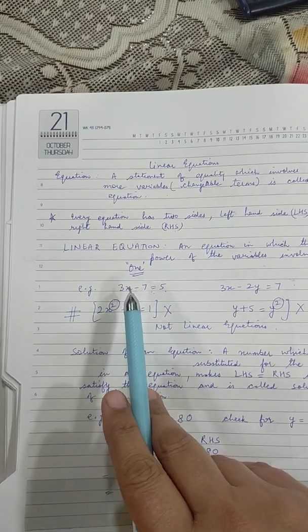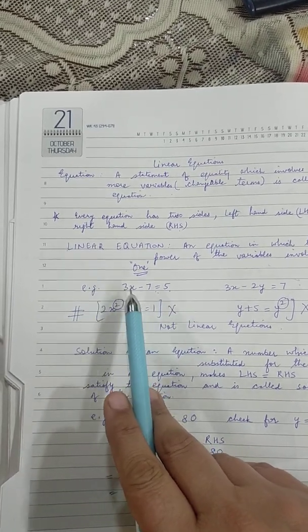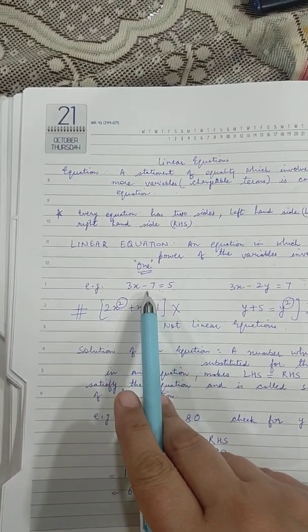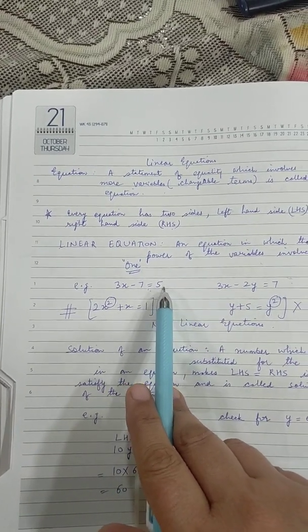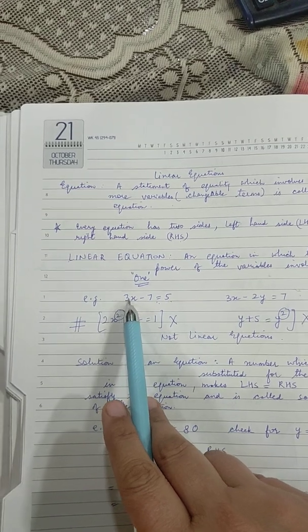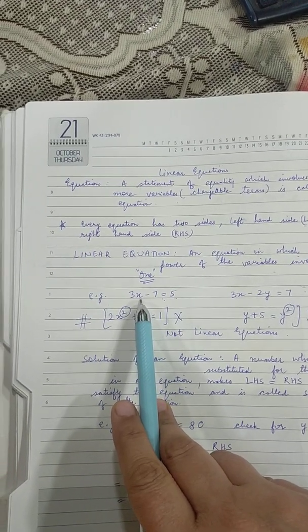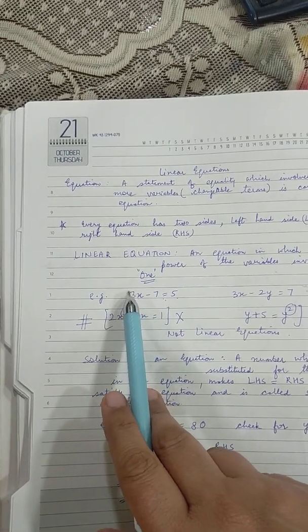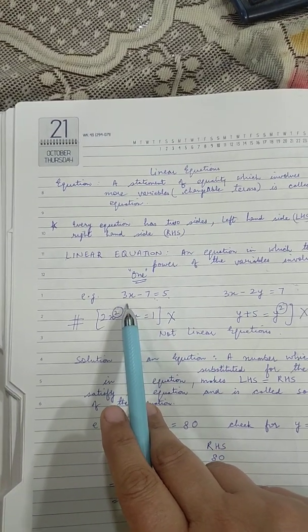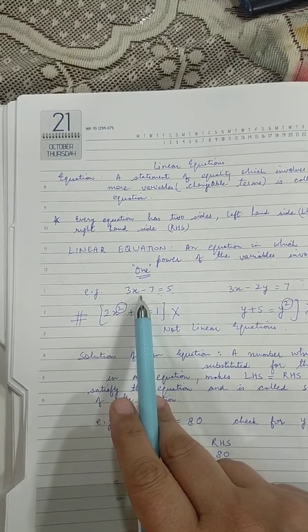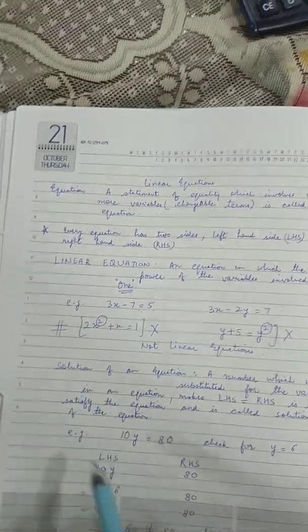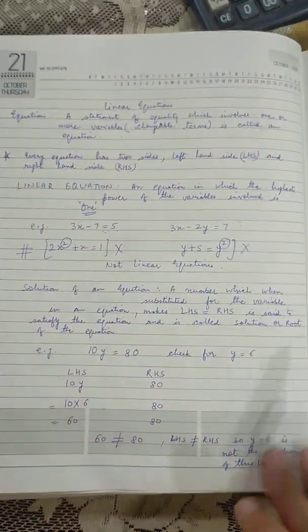That is why it's called a linear equation in one variable, because there is just one variable term and the rest of the numbers are constant. 7 is constant, 5 is constant, and this 3 which is multiplying the variable term is called the coefficient of this variable. The number that is multiplying the variable is called the coefficient of the variable. Okay, so we come to the next term.